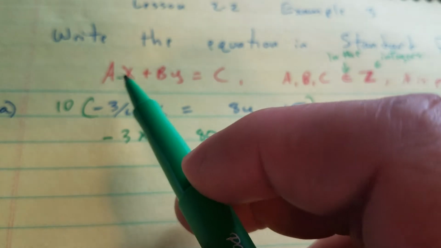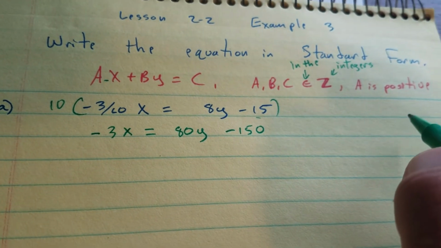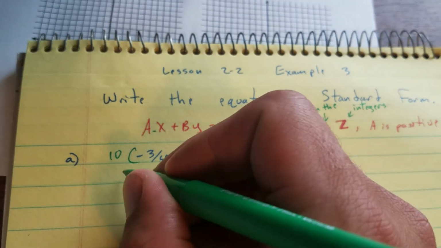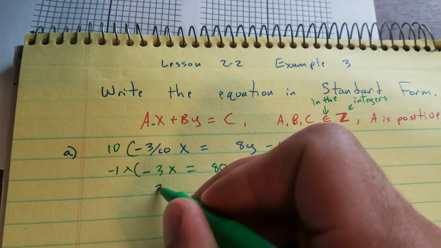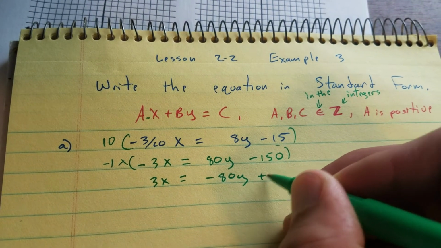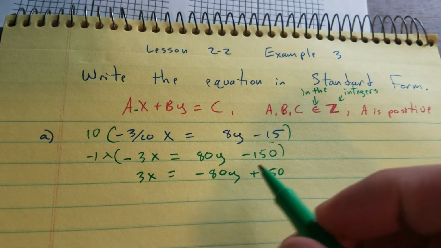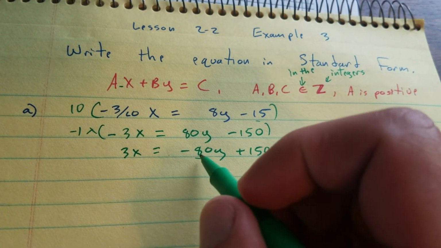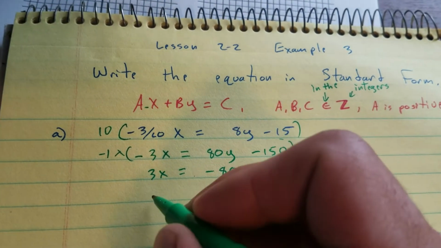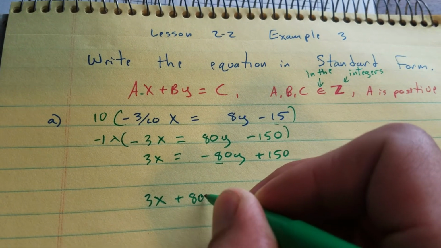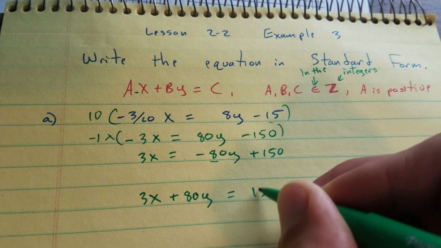So now we need a to be positive. So I'm going to multiply everything by -1. So it becomes 3x equals negative 80y plus 150. I'm going to notice the y term has to be on the left-hand side of the equal sign. So I'm going to add 80y to both sides. 3x plus 80y equals 150.